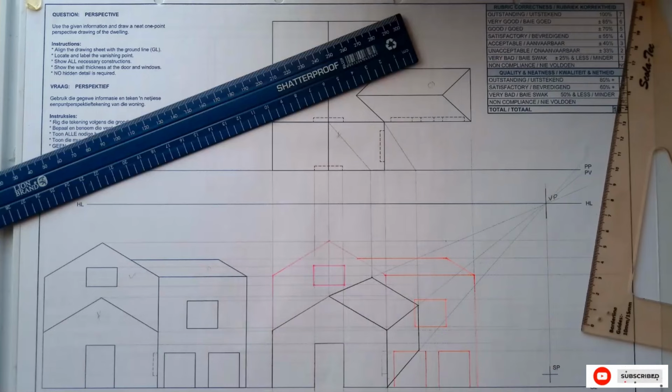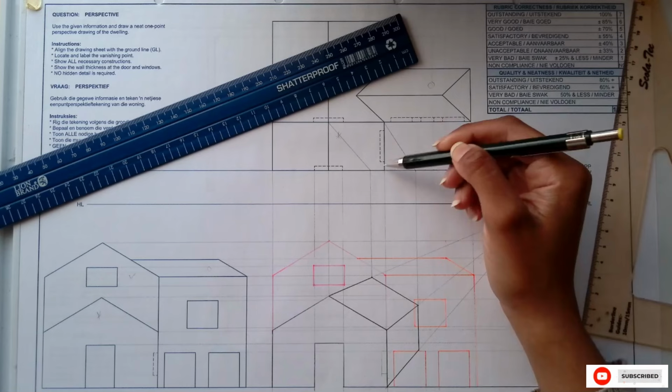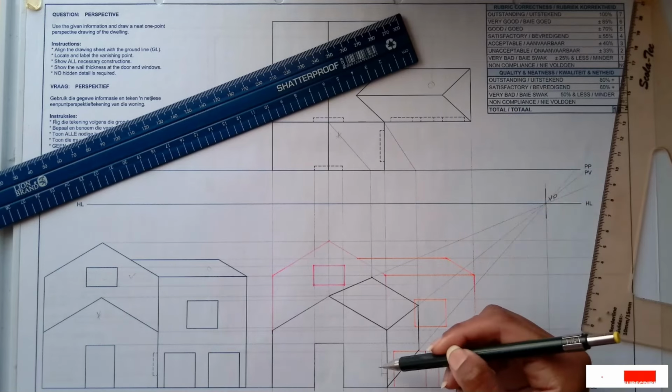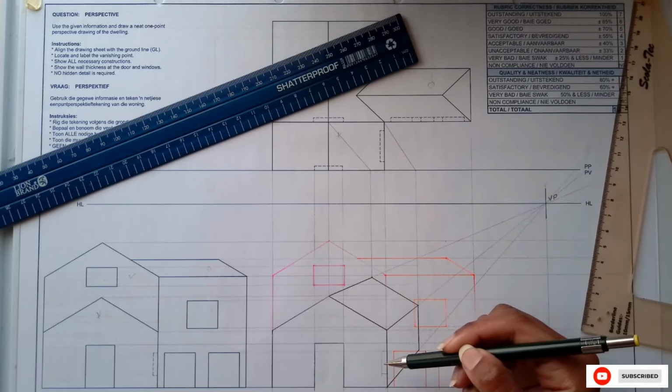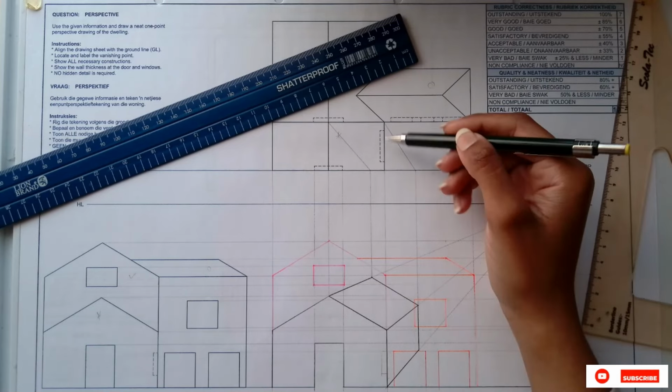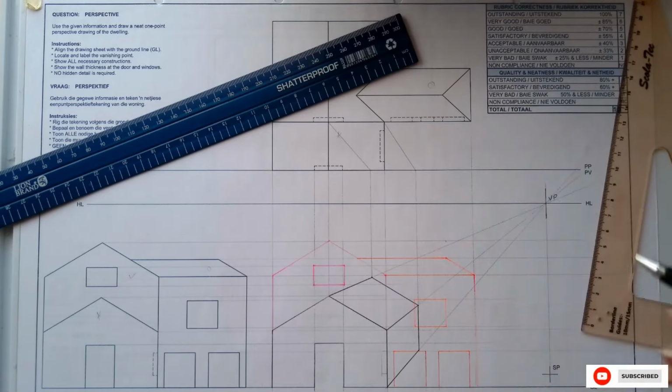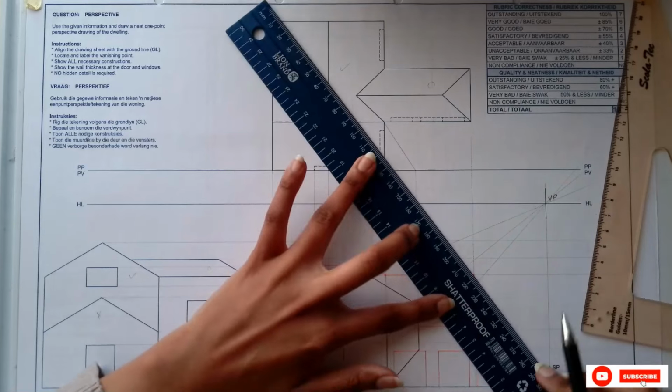Once the wall is finished, we can draw our window, which is this one here. That's now in hidden detail. So the 2 points which are here, we're going to align them, take them to SP.